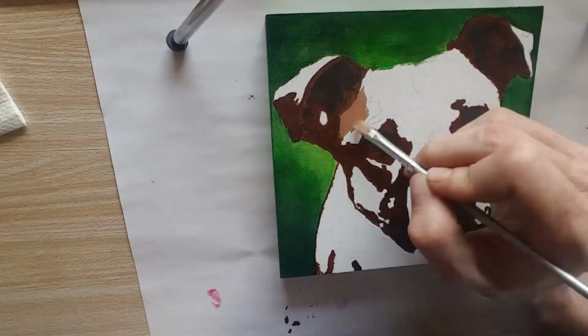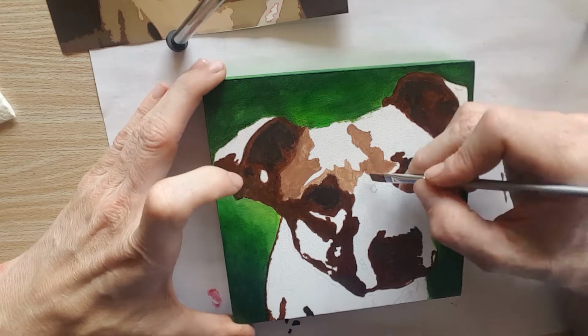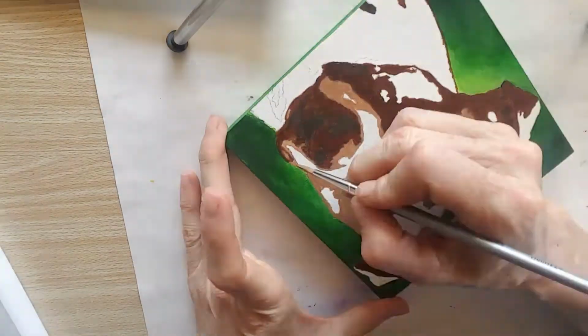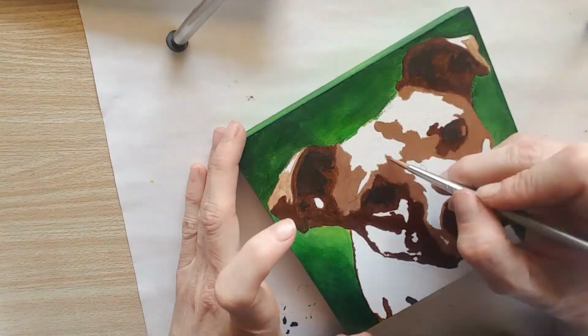So I have some ideas of what to use those Liquitex Basics paints for, but as far as regular painting like this, probably, like I said before, we'll choose something slightly different. So we're going to be experimenting with some different acrylic paints here in the future.